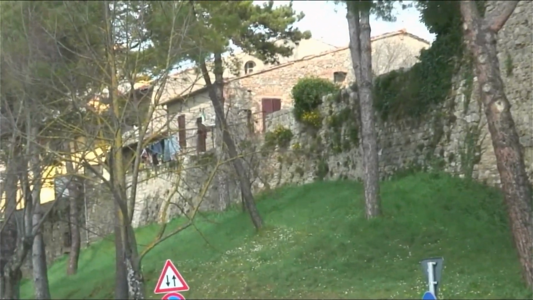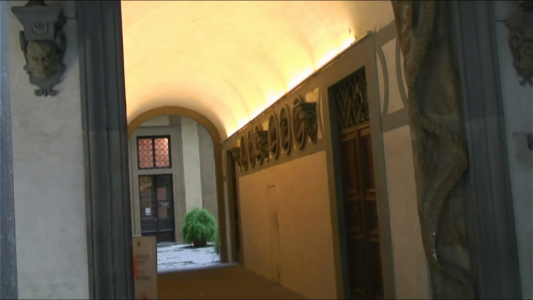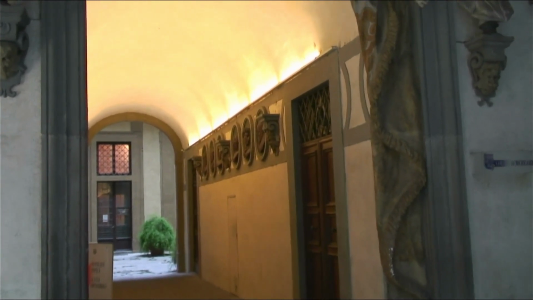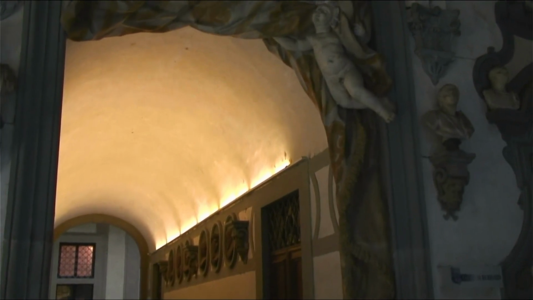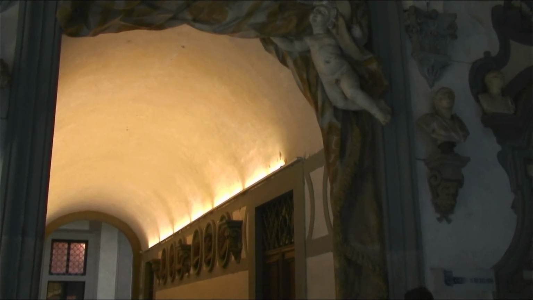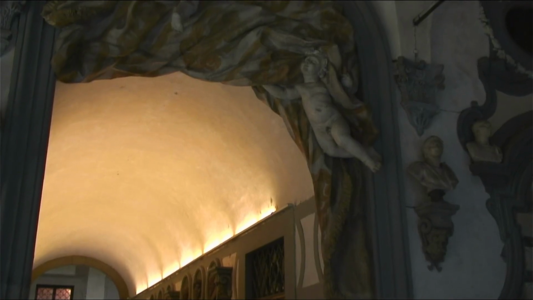This city wall. Now back in Florence, this is the Palazzo of the Medici family, home of the Medici from 1444 to the 1540s, before they went to the Palazzo Pitti.